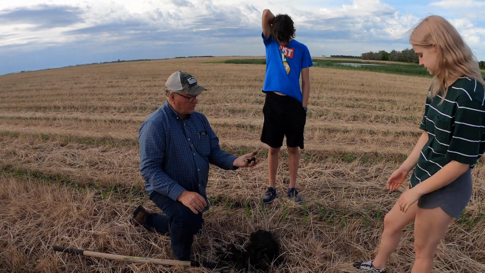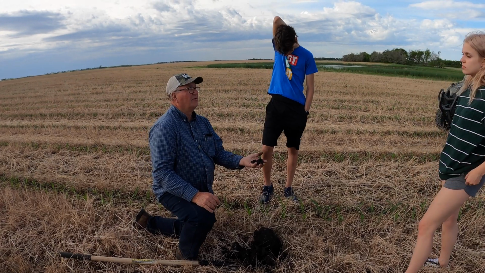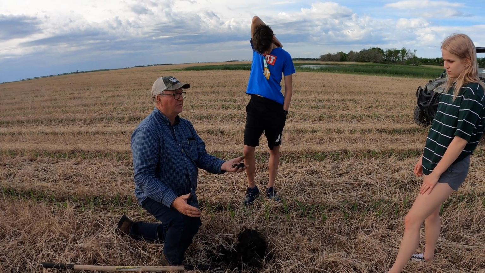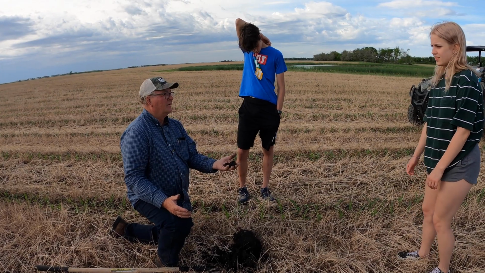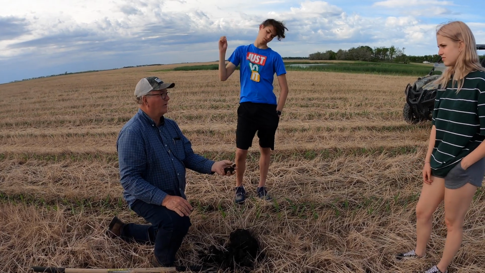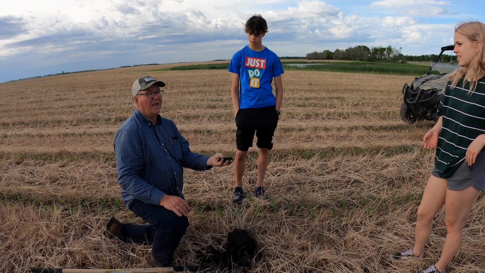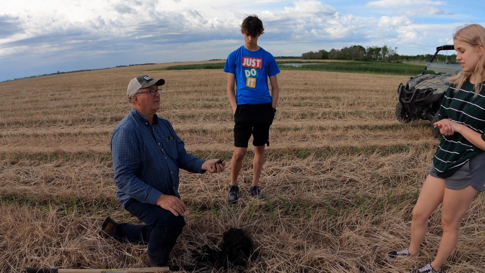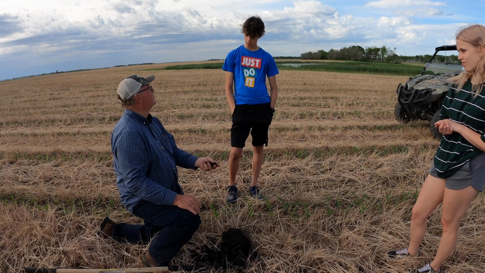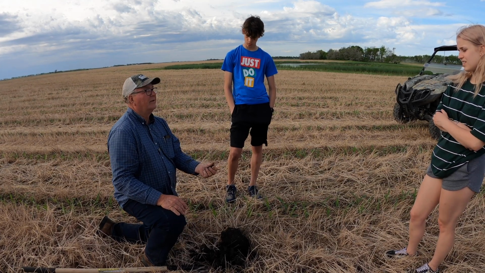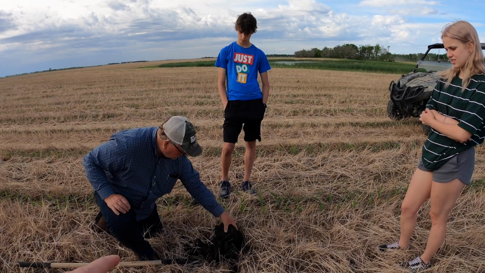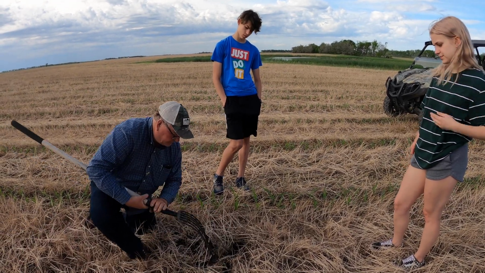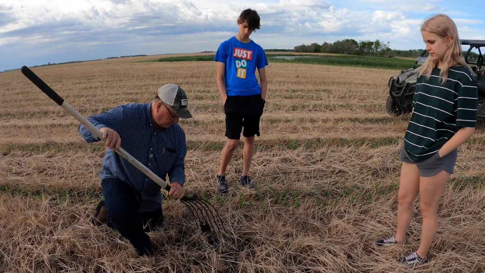Soils in this area that have been farmed for 150 years are now down to 2% organic matter. The soils you're standing on right now, after 40 years of no-till and cover crops, are at 6 to 7% organic matter, getting close to what it was when it was prairie. Grandpa's been doing this kind of no-till farming for 40 years. He was one of the very first in North Dakota to even do it.